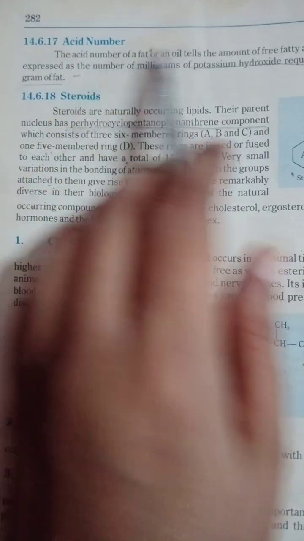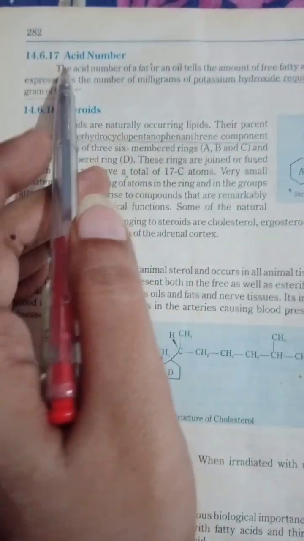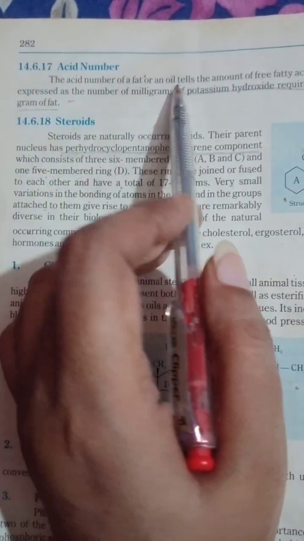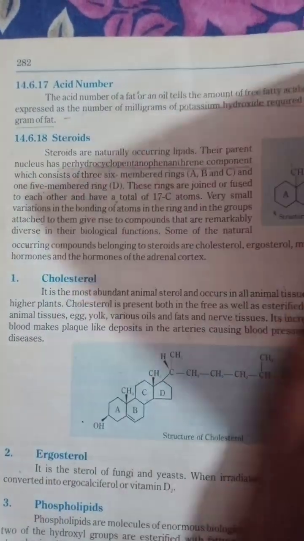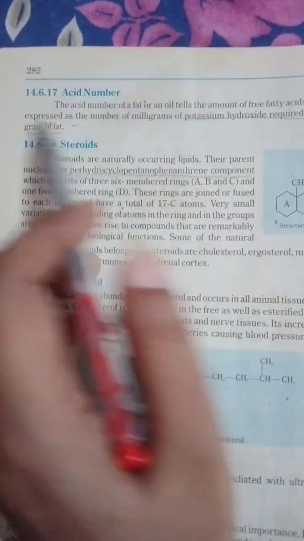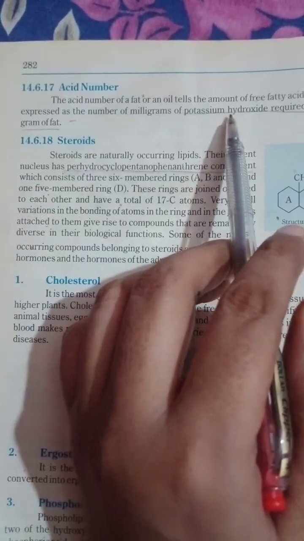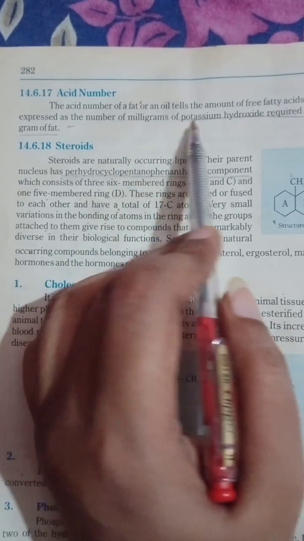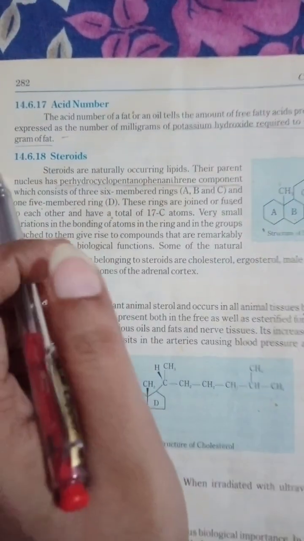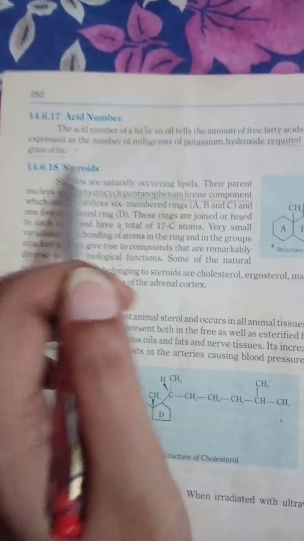Okay, the next is the acid number. The acid number of fats or oil tells us the amount of free fatty acids. Actually it is expressed as the number of milligrams of potassium hydroxide required to neutralize 1 gram of the fats.